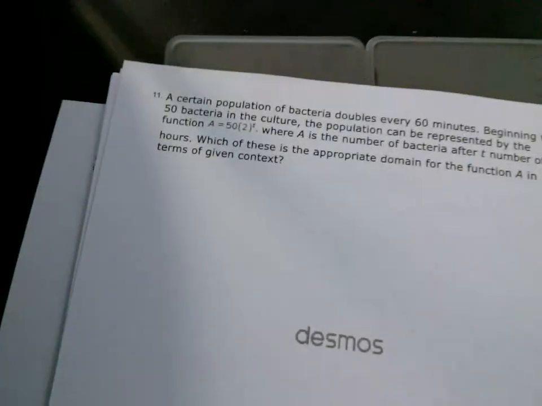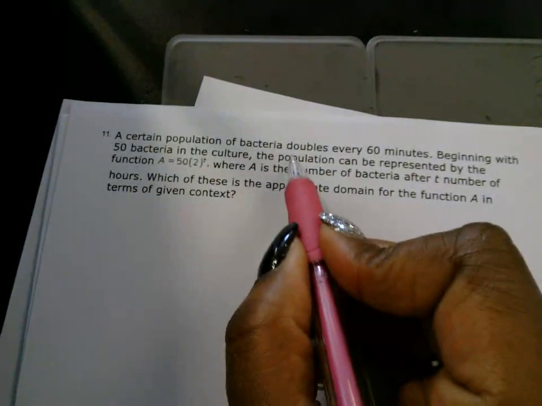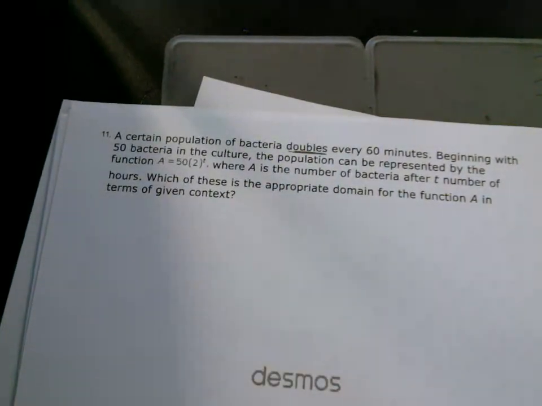A certain population of bacteria doubles. So we already know this is exponential growth. We're multiplying by 2 to get to the next number every 60 minutes. So if the first increment is 60 minutes, then the second increment is how many minutes? Every time it's going up by 60. 120. Then third, add another 60 to 120, so on and so forth.